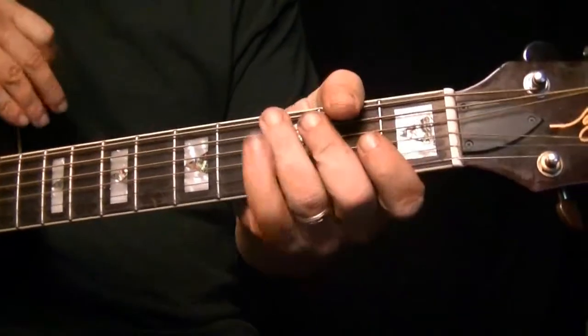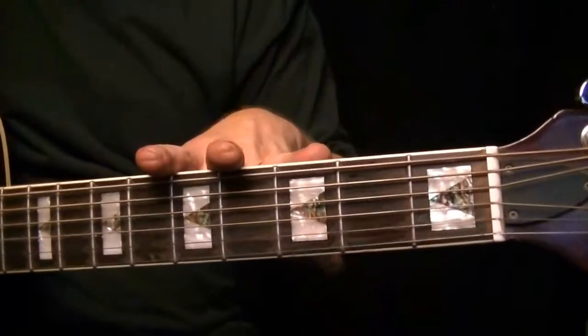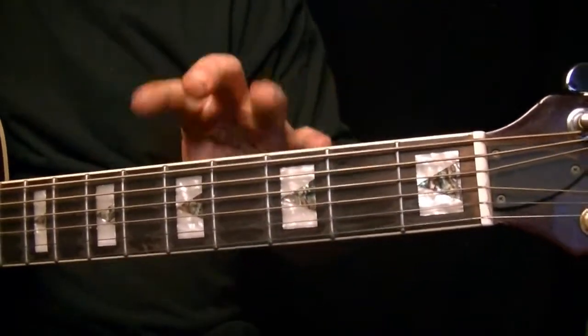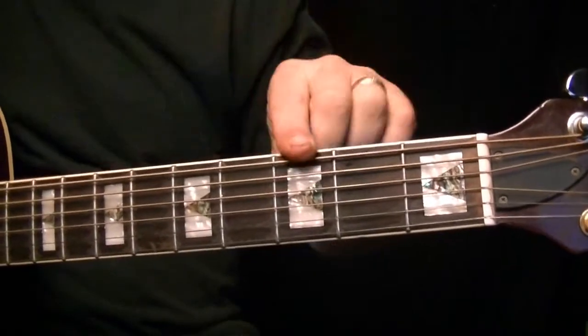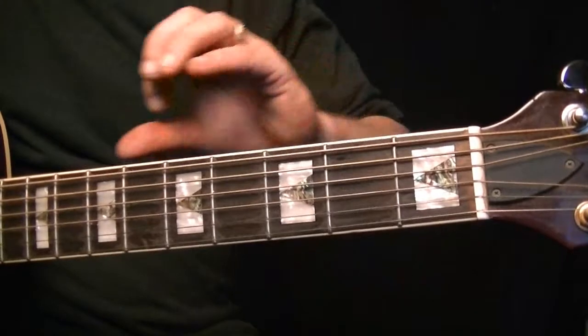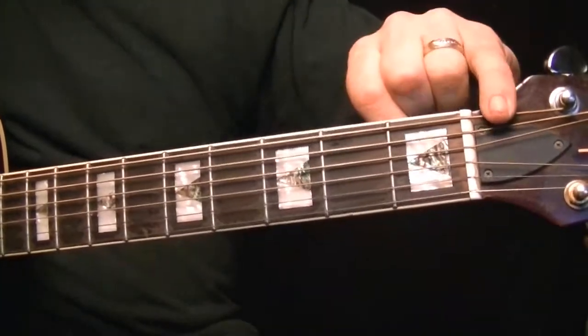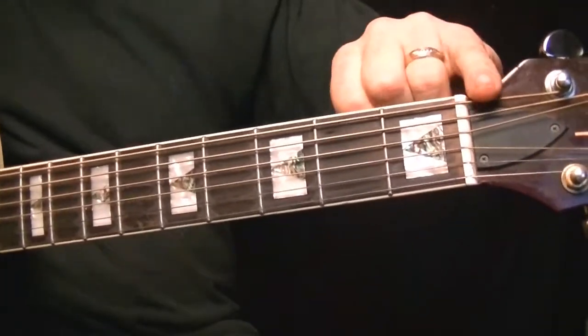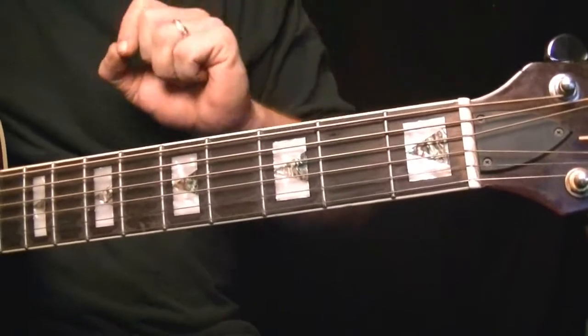And if you notice in both these figures, what I played is basically in the key of G. We started on G and ended on G. Not only that, we're also using G's relative minor, the E minor. So that's another giveaway that it's a song in the key of G.